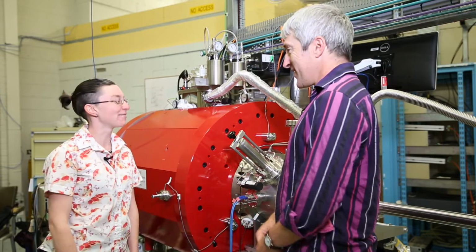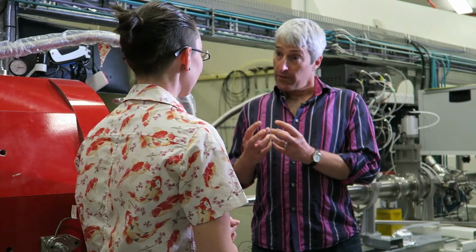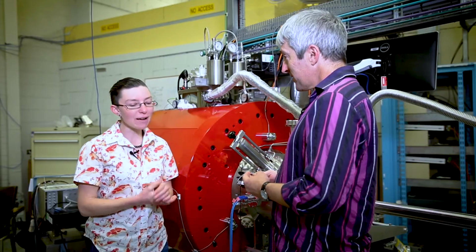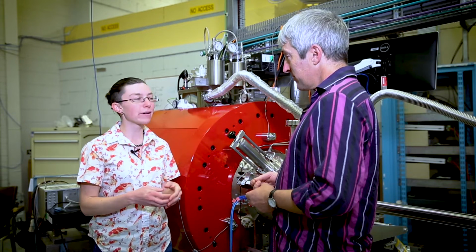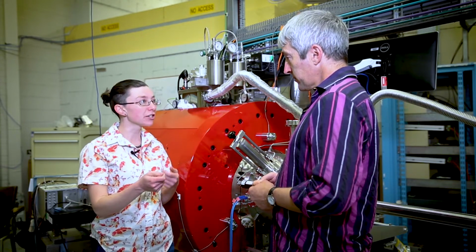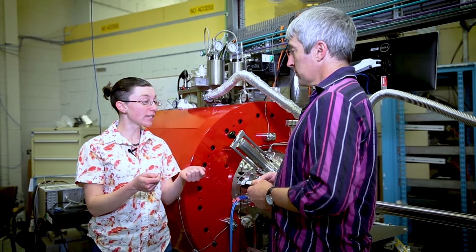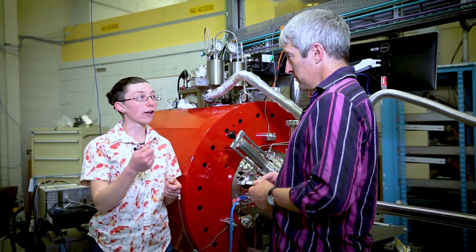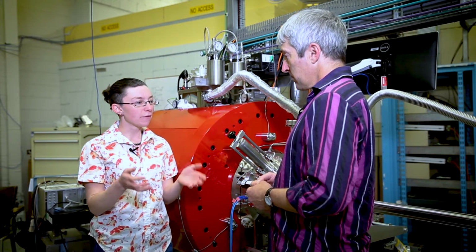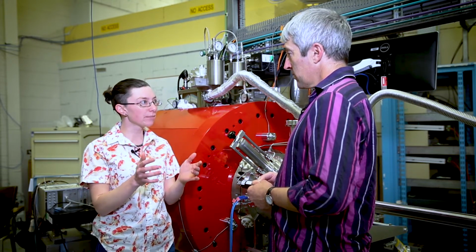Yep, this is one of my experiments. Okay, so you're doing fusion of what into what? I'm measuring the fusion of relatively heavy nuclei. So I'm looking at reactions such as oxygen on a lead target, and a sulfur beam on a tungsten target, both of which form the same fused product, which is thorium 220.